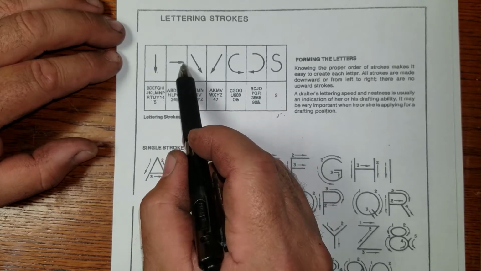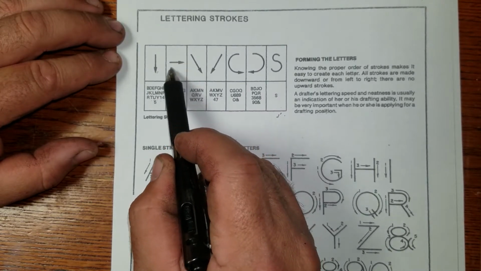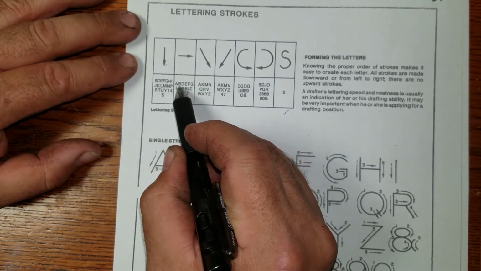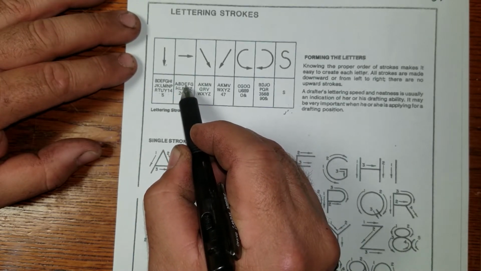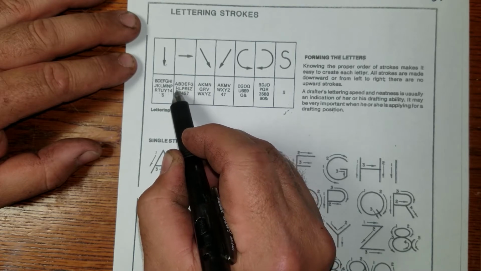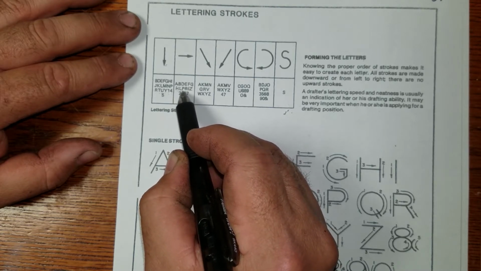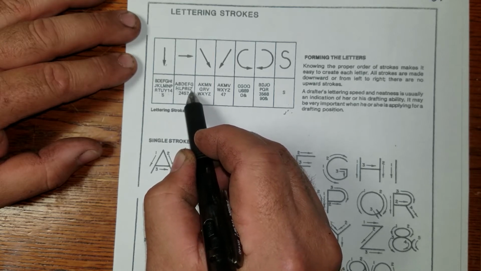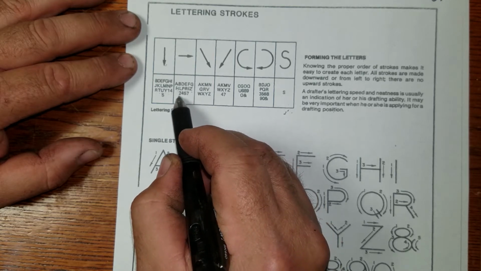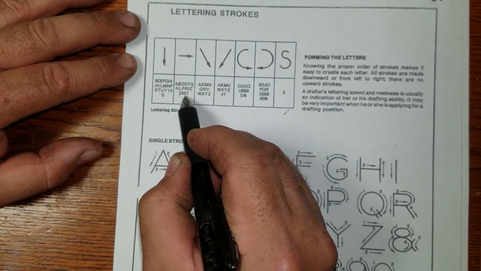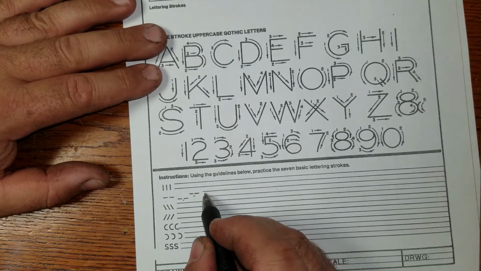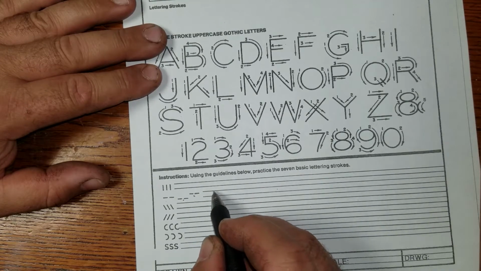That's going to fit into this category right here, which are the letters A, B, D, E, F, G, H, L, P, R, I, Z, 2, 4, 5, and 7. Again, we are going to go ahead and write those 3 times.